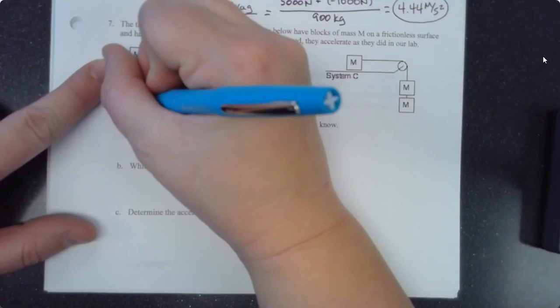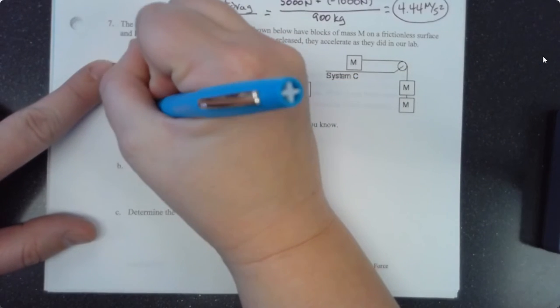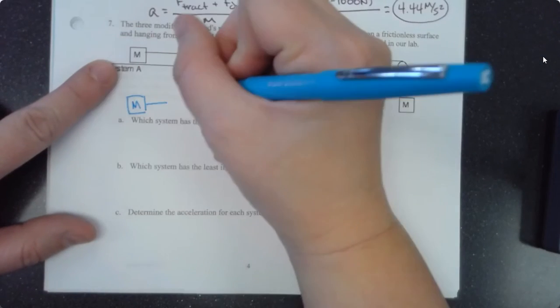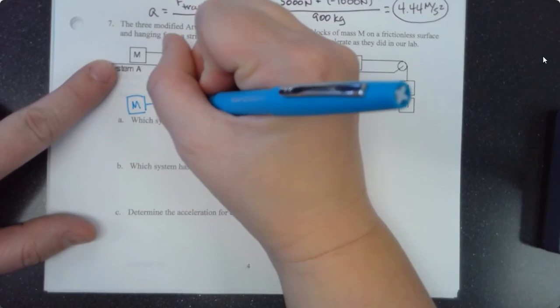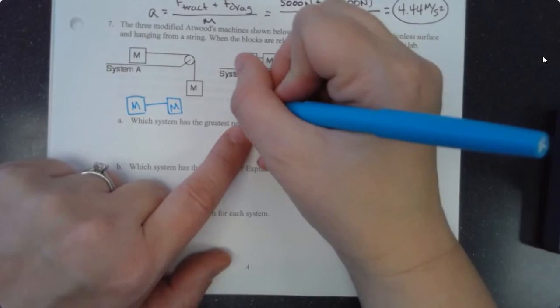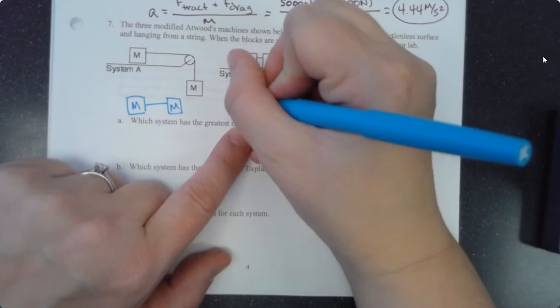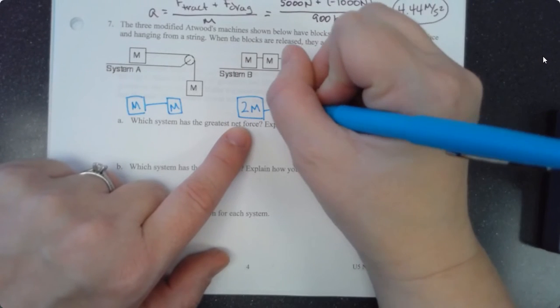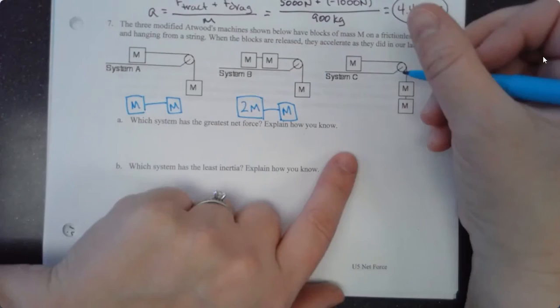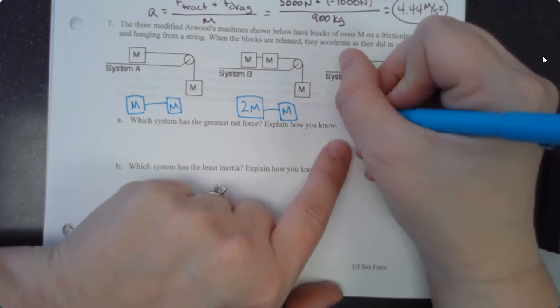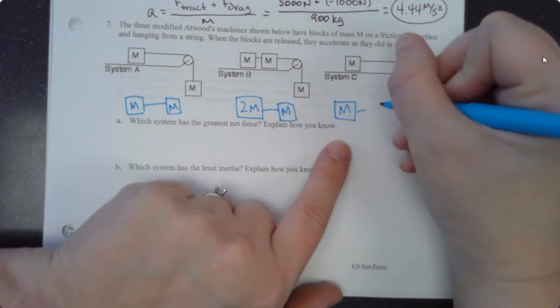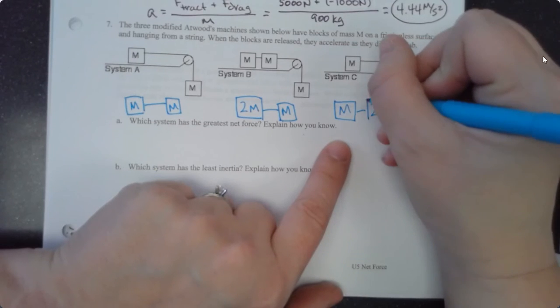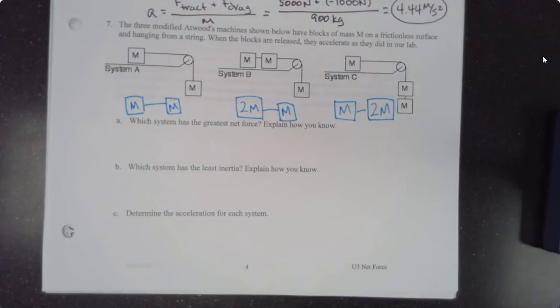System A has 1 mass up here, and then there's a string, and then another mass. The second one has a bigger mass. I'm going to label this one 2m, and then m. And over here, we've got m attached to a 2m block. See how I simplified that? We're just looking at how they're attached.